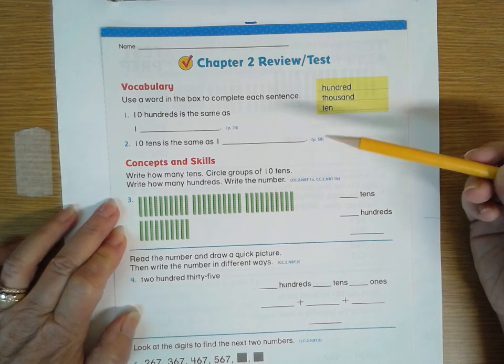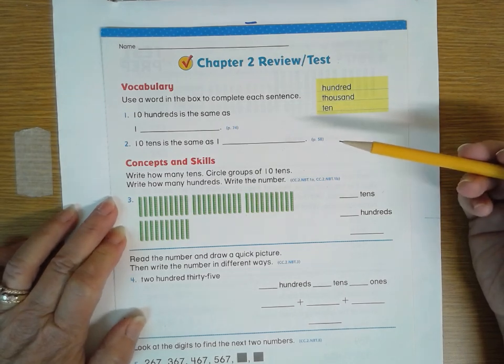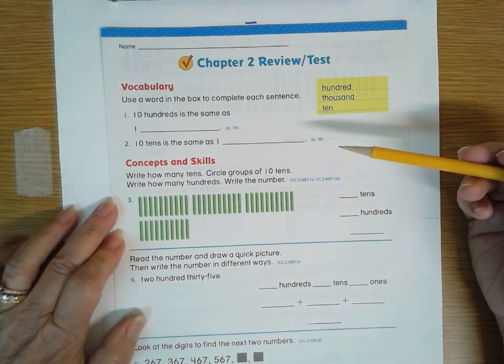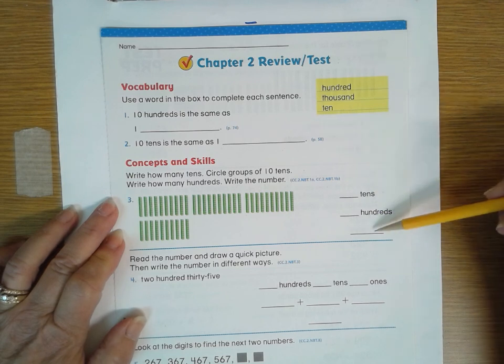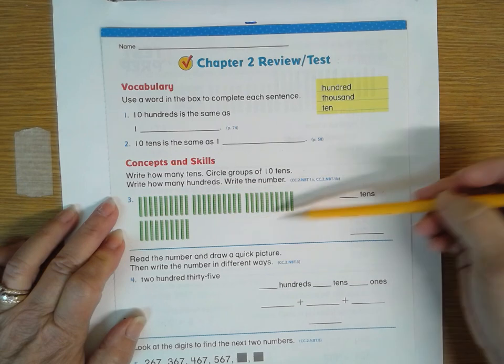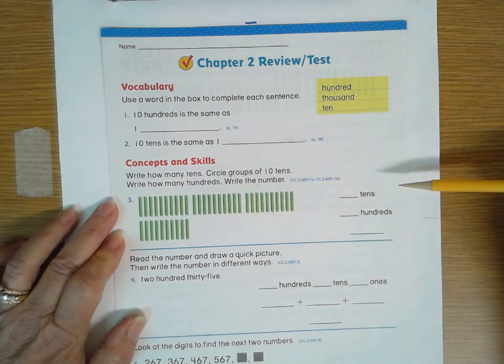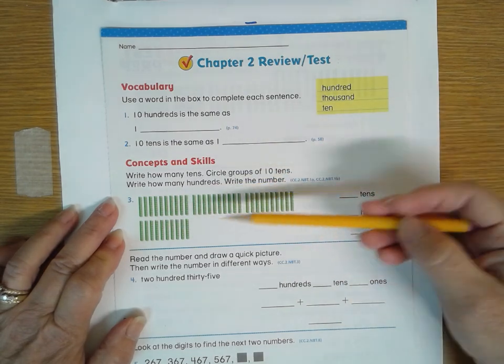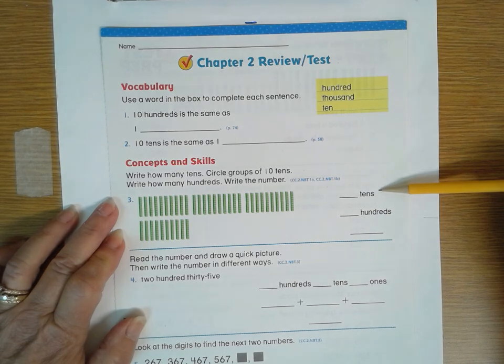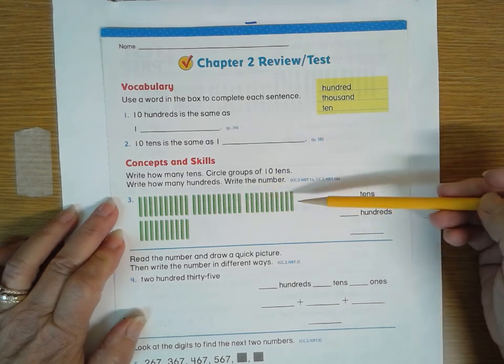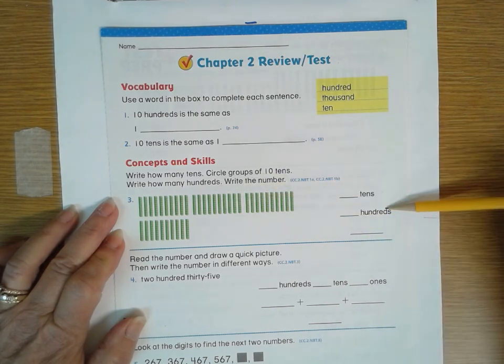Number 3, write how many tens, then circle groups of 10 tens, write how many hundreds, and write the number. So you are writing this amount that's in the quick picture 3 different ways. You're going to tell me how many 10 sticks there are, count all of those, then make groups of 100 and tell me how many hundreds you have, and then write that number.